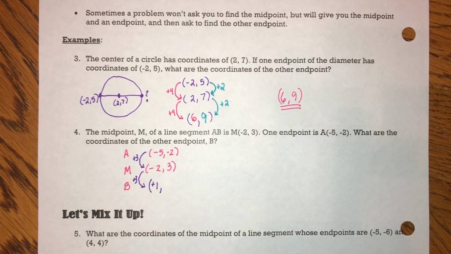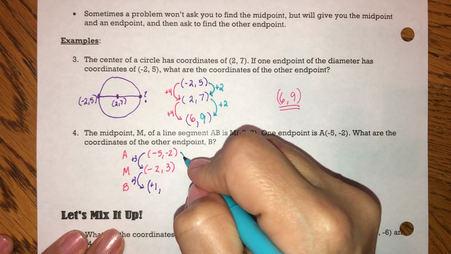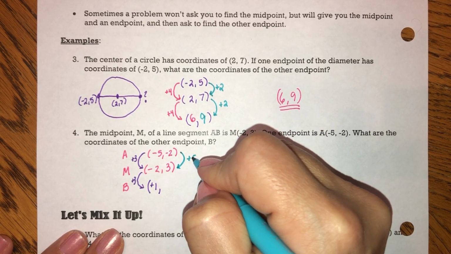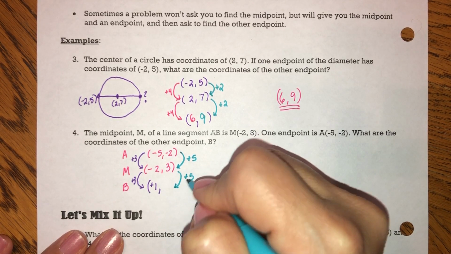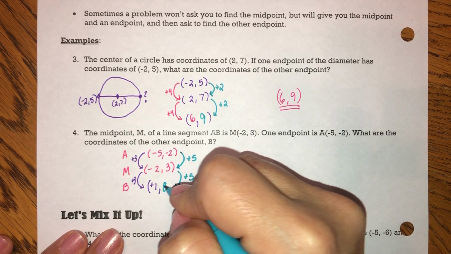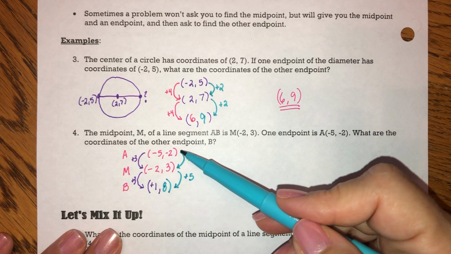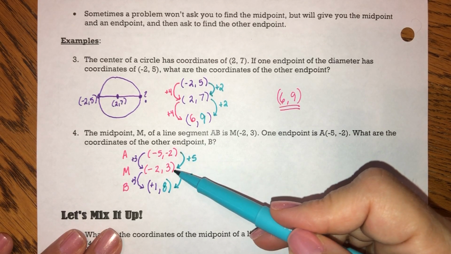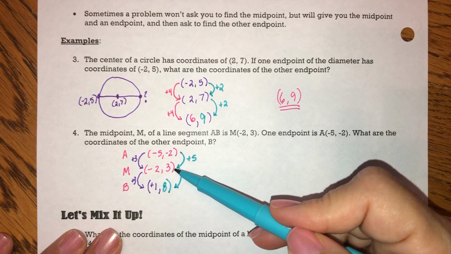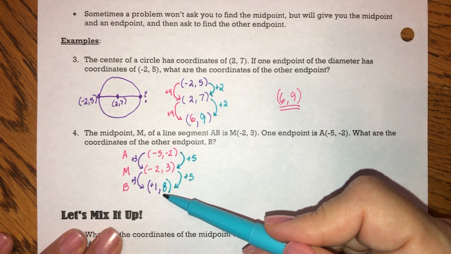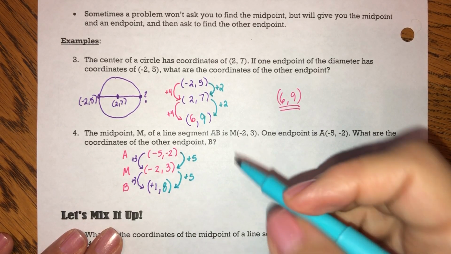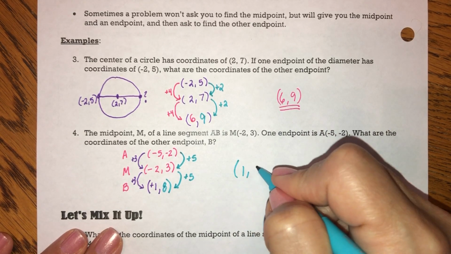That's my x value. Now I have to do the same thing with the y's. So to get from -2 to 3, I would have to add 5. I'm going to have to do that on the other side. 3 plus 5 would get me to 8. So you figure out what you would have to do to get from the first endpoint to the middle, and then you do that same thing to the middle point in order to get the other endpoint. And so your final answer here is the point (1, 8).